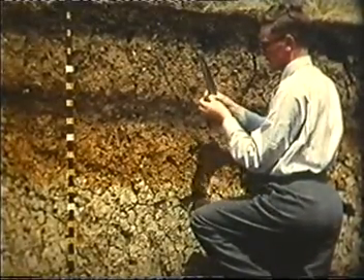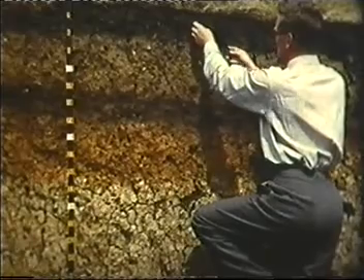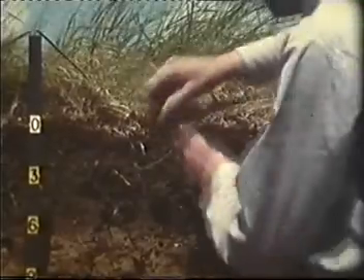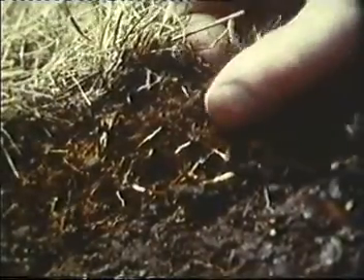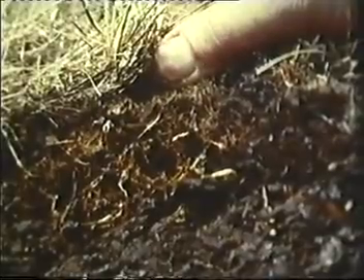Now that we have seen all these different factors at work, the structure of the brown forest soil becomes easier to explain. The top layer consists almost entirely of dead plant remains. In this particular example, the undecayed grass mat.